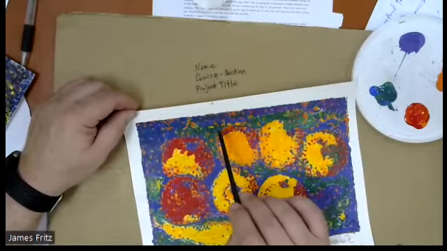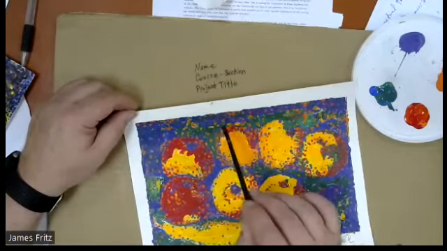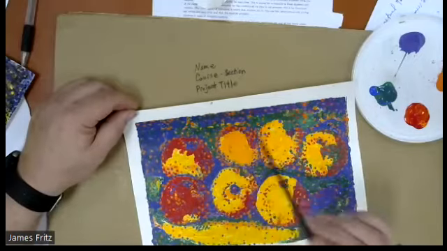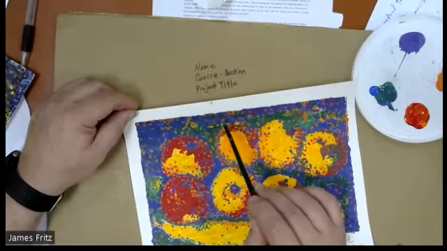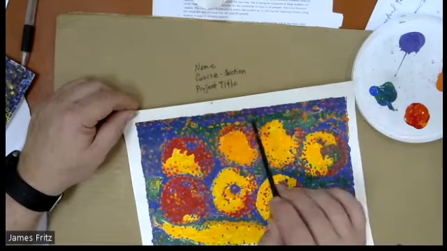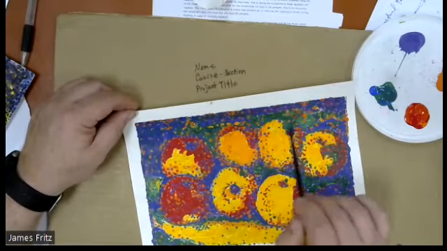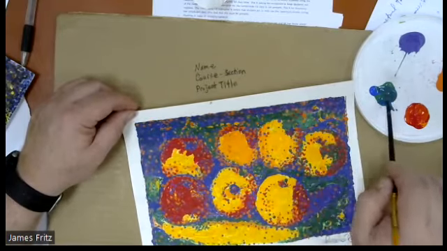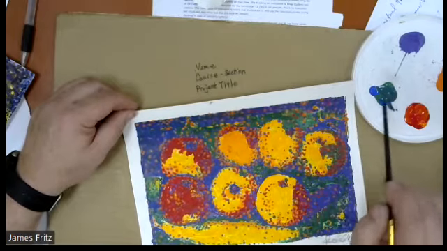Like I've got orange dots in the background and I've got green on my brush. And if I go over the top of a dot with some green and take a bite out of that dot, then it diminishes that orange dot quite a bit. And you've got an interesting kind of shape happening.